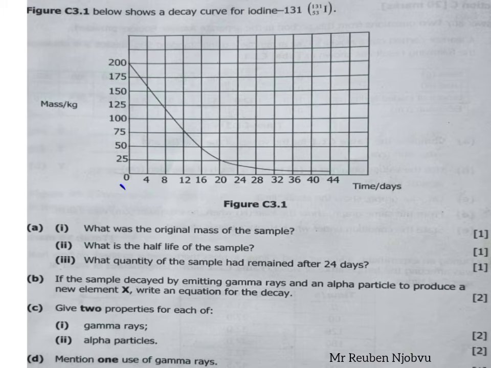Okay, so give two properties of each of the following. Gamma rays, what is the property? You say it travels at the speed of 3 times 10 to the power 8. The other property that you can give, you can say it is an electromagnetic wave in nature.